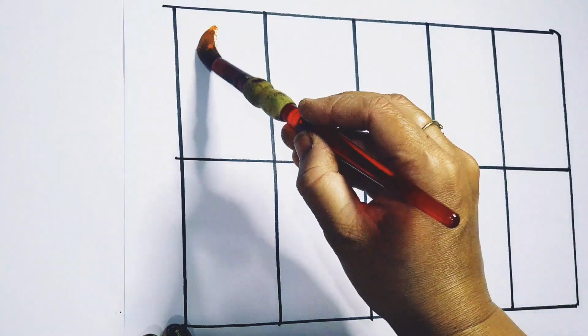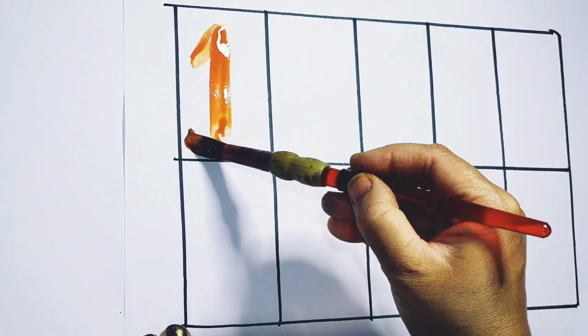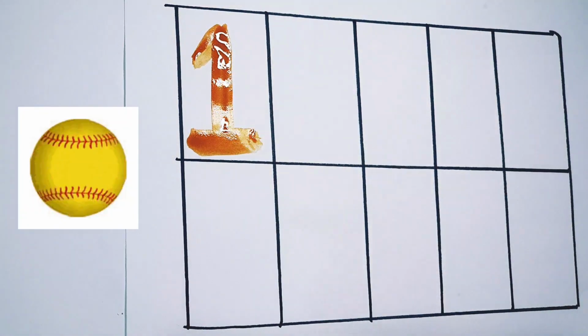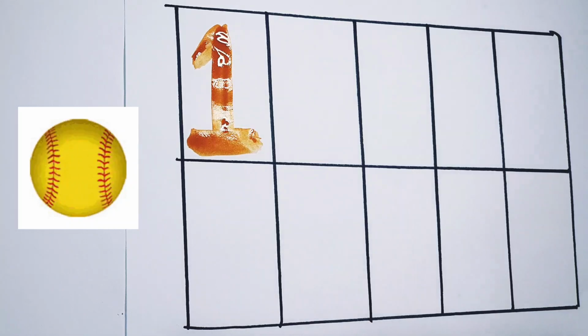Orange color, orange color. 1. Number 1. O-N-E, 1.